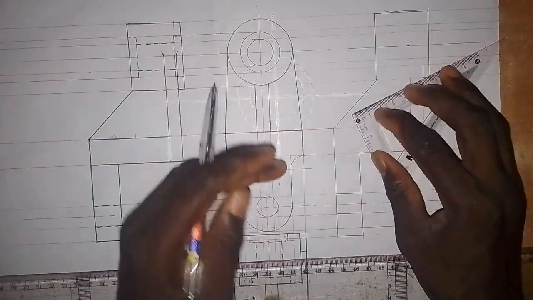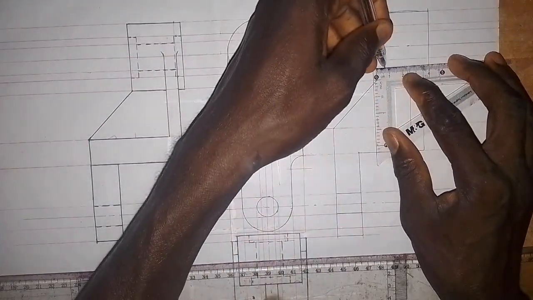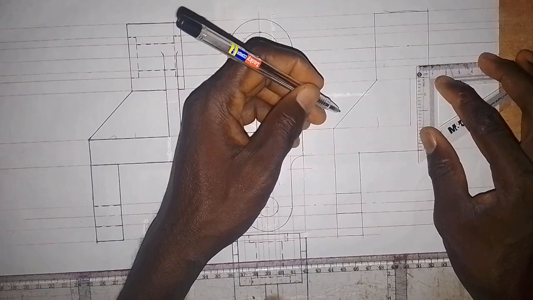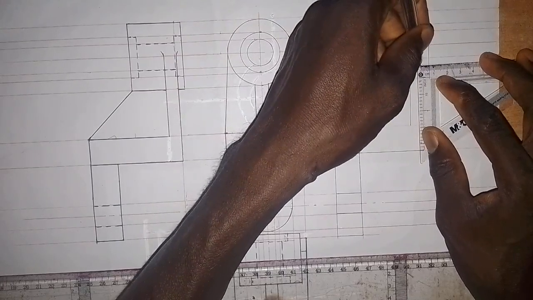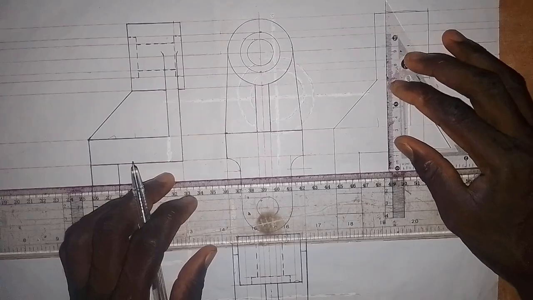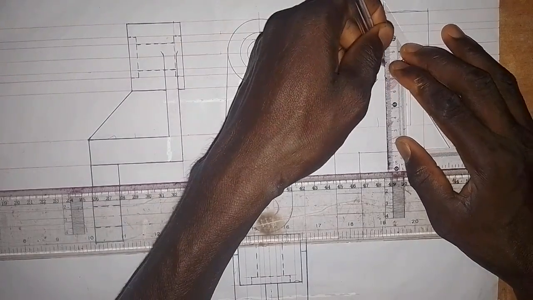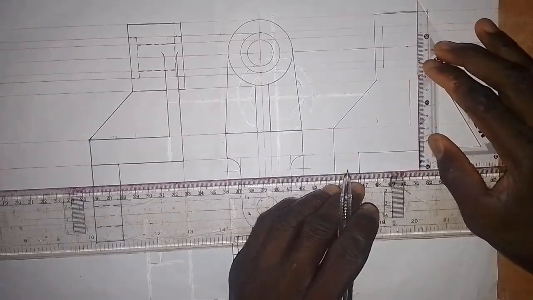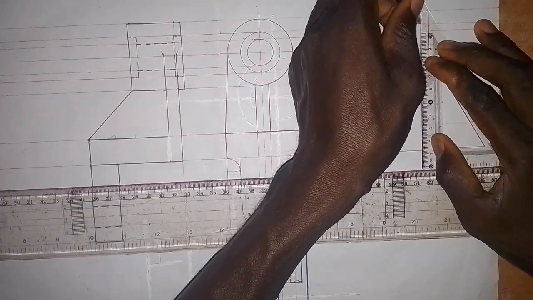So in this case now, we are going to take a measurement of 6 millimeters from here to this end, and we also take 6 millimeters from this point to this point here. Okay, so then we are going to draw a vertical line, a thick line from here to this point. Okay, so we have it like this, and then coming to this end we also do the same thing, so we draw a thick line from here to here.